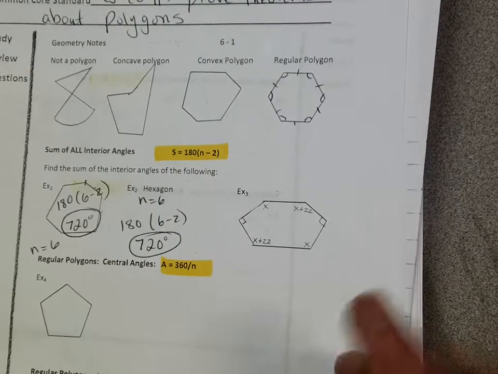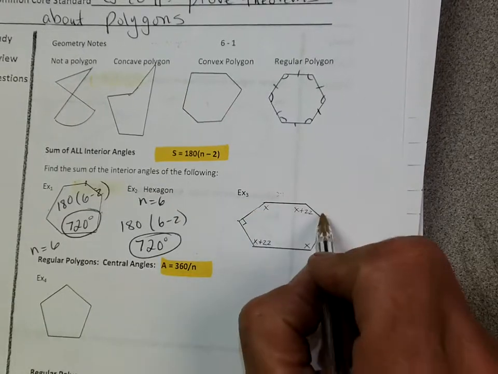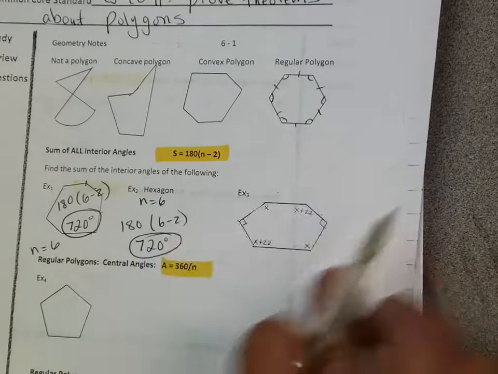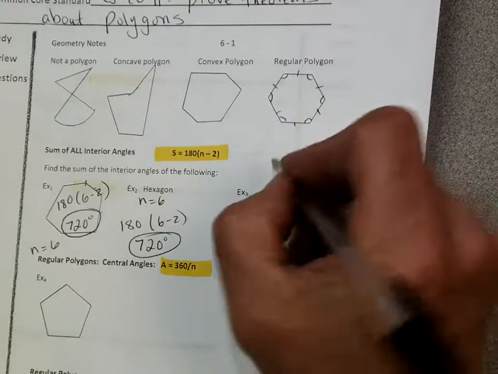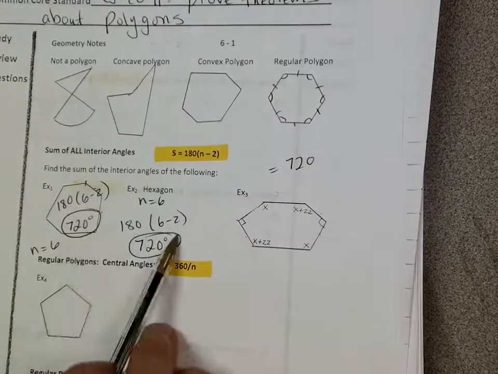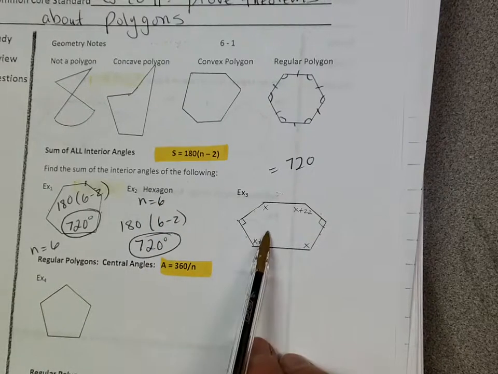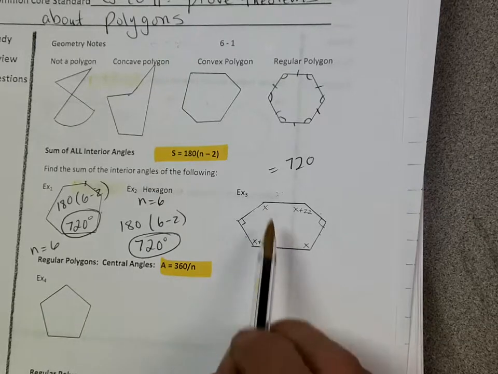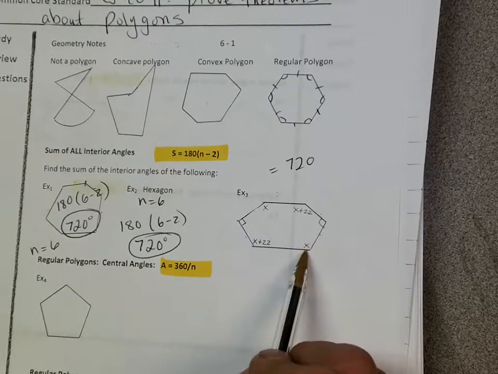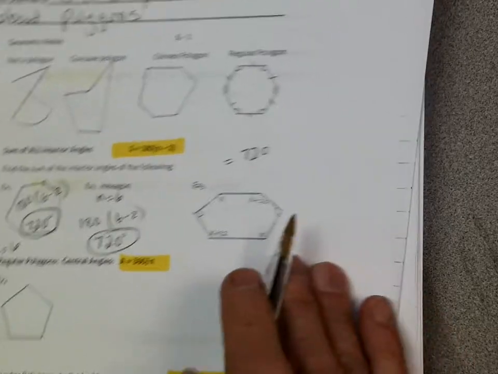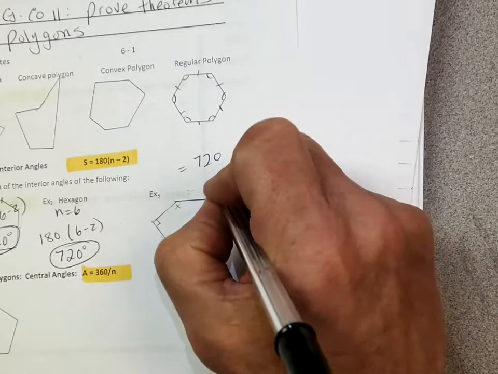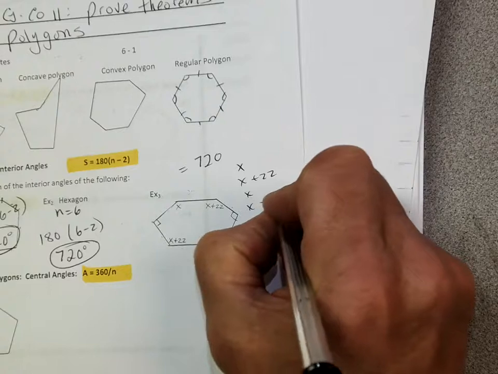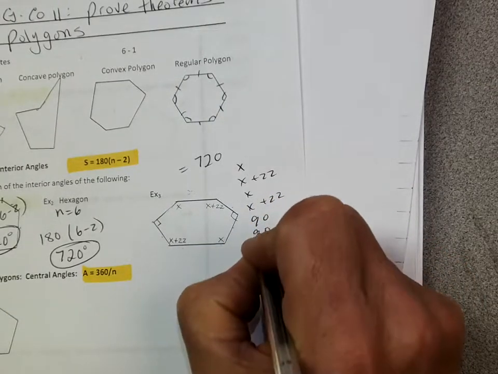Okay, example 3. Well, let's see, we've got 1, 2, 3, 4, 5, 6 sides again, right? So I do know that if I had all the angles, they'd all add up to 720. How do I know that? We just did the hexagon. So this is a hexagon, and I know that if I were to add them all up, they'd have to add up to 720. So let's add them all up. So let's go x plus 22 plus x plus 22 plus 90 plus 90. So I do an x, plus an x plus 22, plus another x, plus 22, plus 90, plus 90, right? And add them all up, okay?